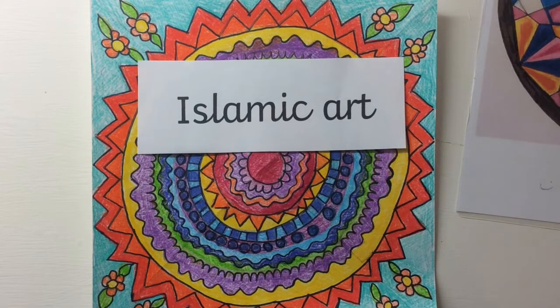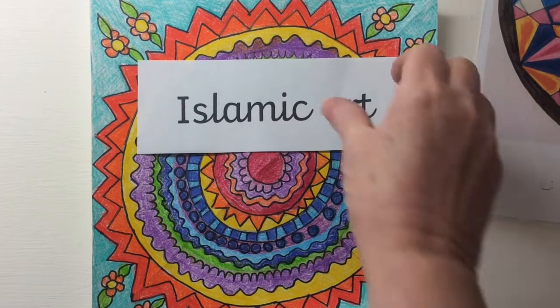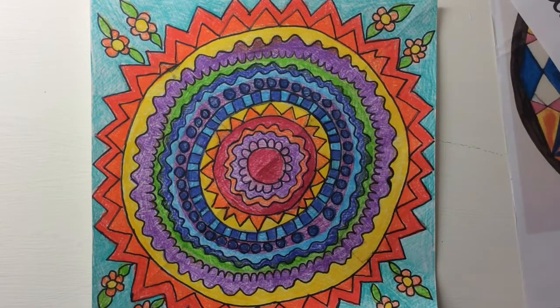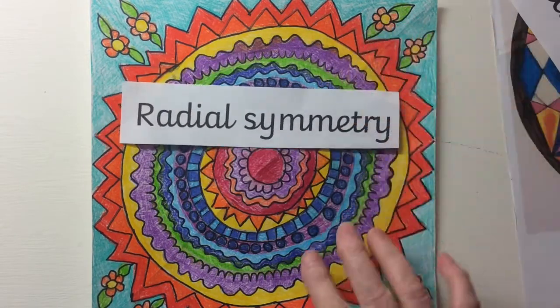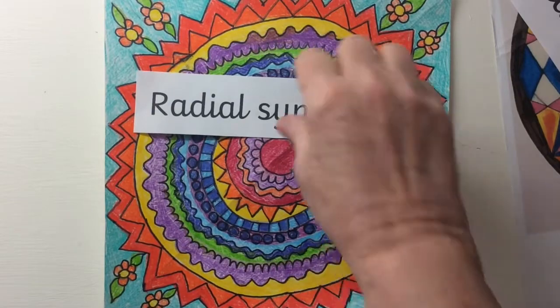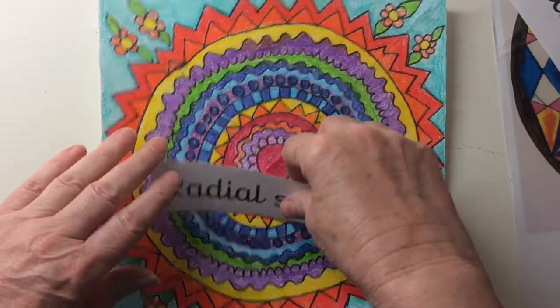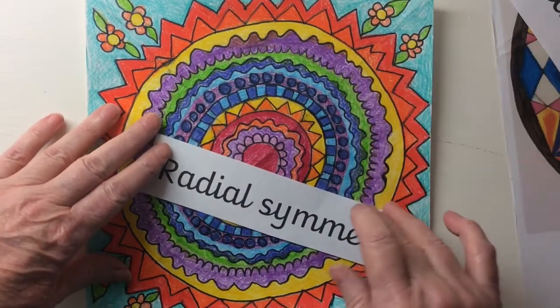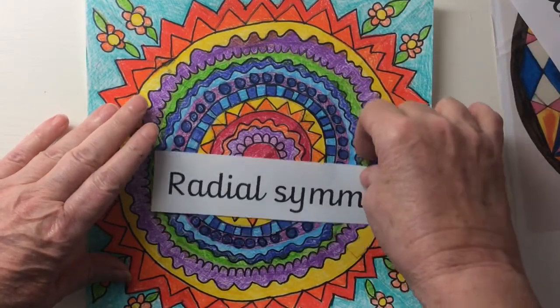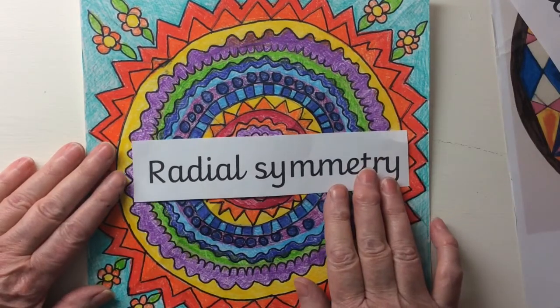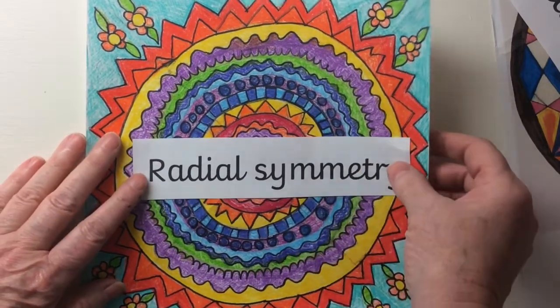And one of the things that they use is patterns. And a lot of their patterns have got radial symmetry in them. And that's where each section mirrors the next section. So you start with one section and then create the next section the same and the next section the same. And you build up a complicated pattern. And that's what we're going to do today. We're going to create a radial symmetry design.